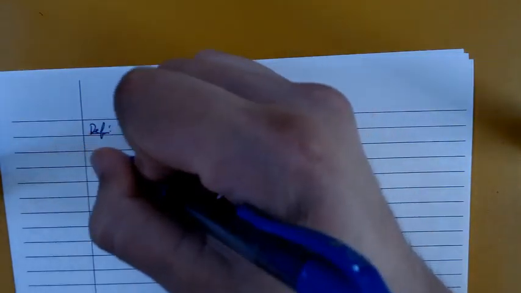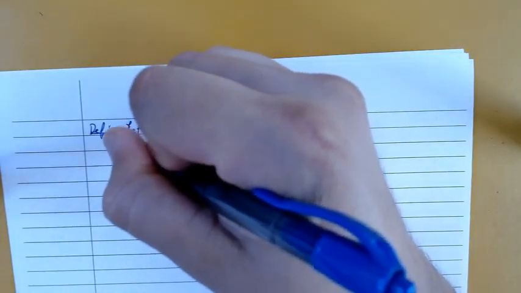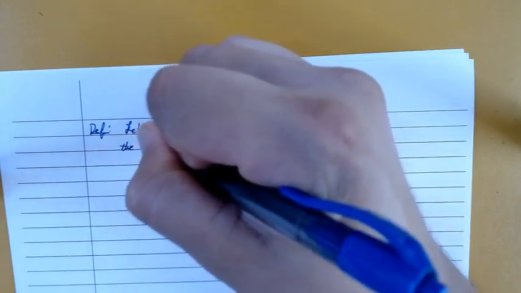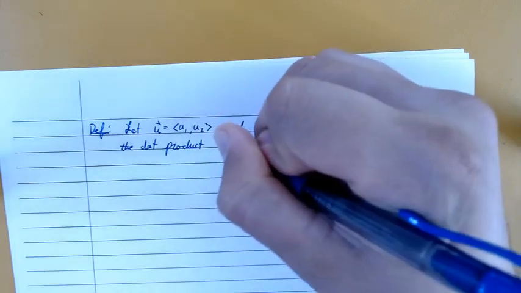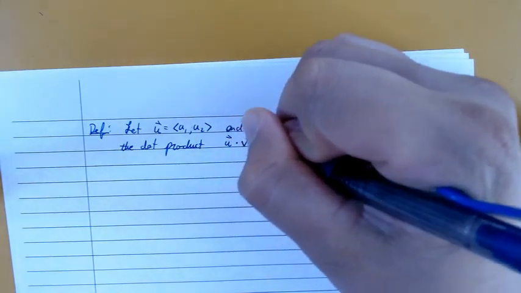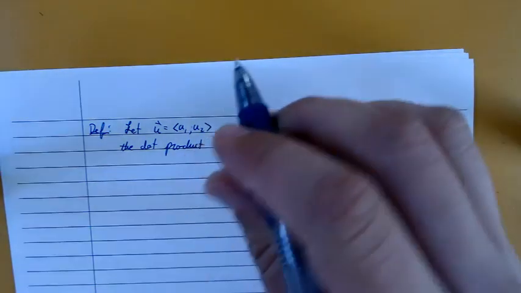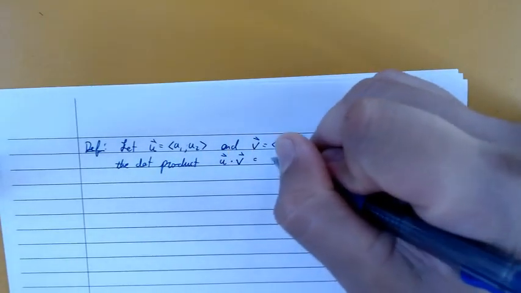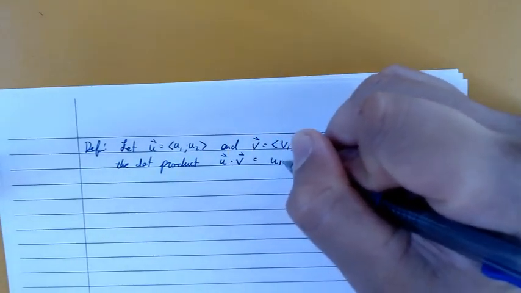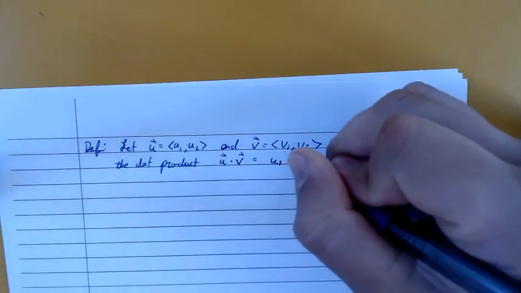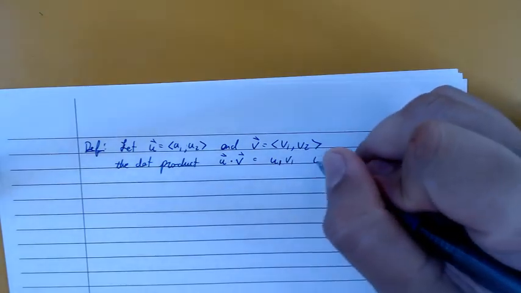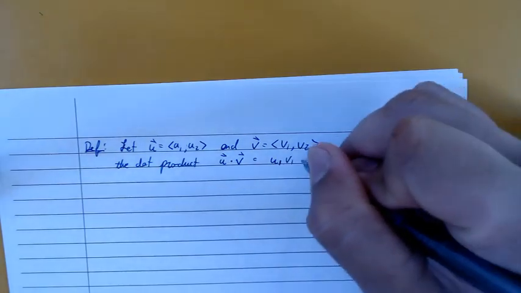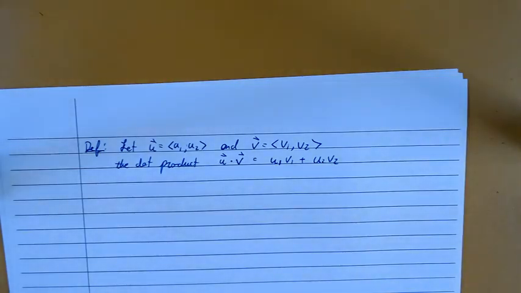Then the dot product, which is denoted as U dot V, hence the name dot product, is given by: you multiply the first components together, U1 times V1. You multiply the second components together, U2 times V2, and then you add those results.